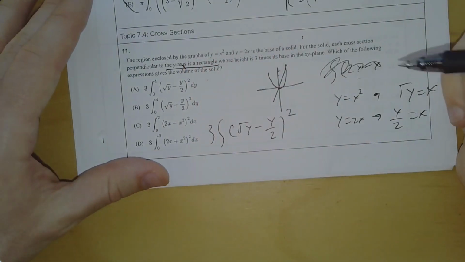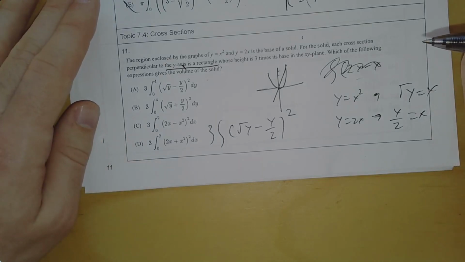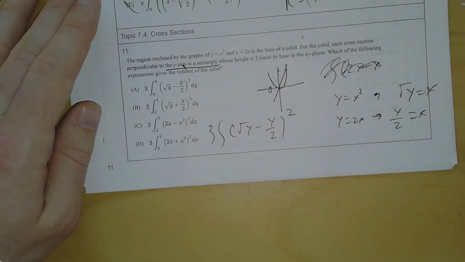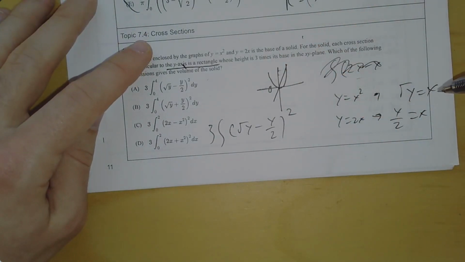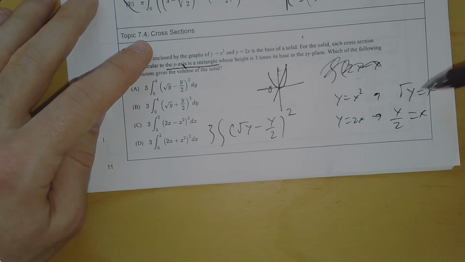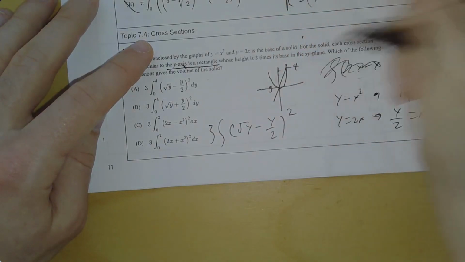And it'll be the integral from, let's see here. Well, this is definitely 0. So where do these two intersect? 4. They intersect at 4. Right? If I plug in a 4 for both of these, they equal each other. This is 4 right here.